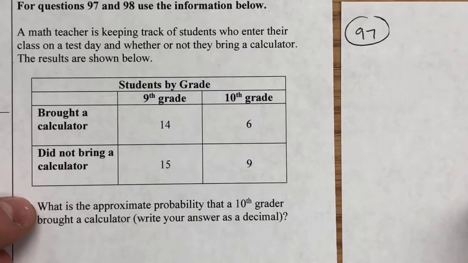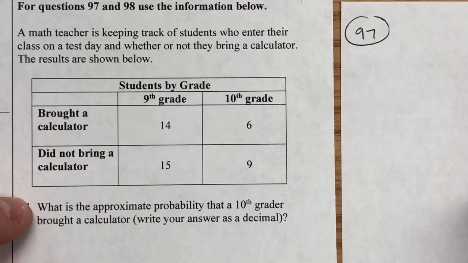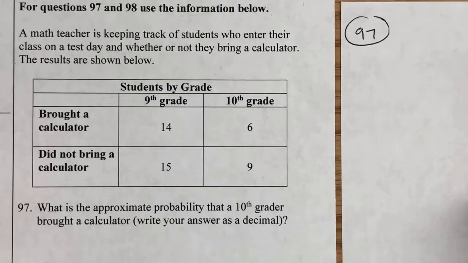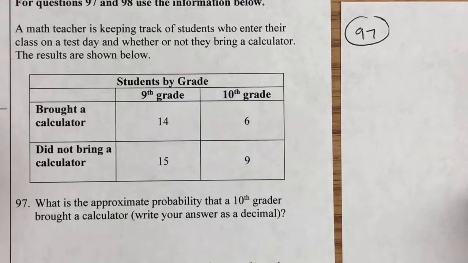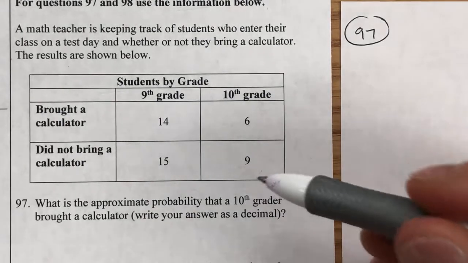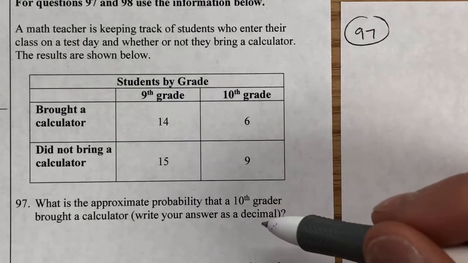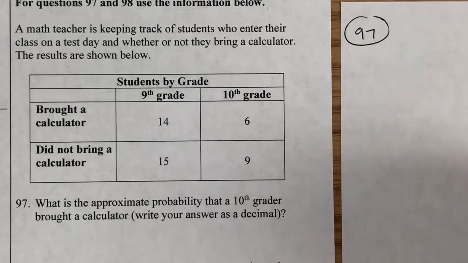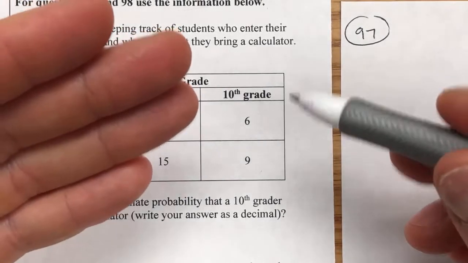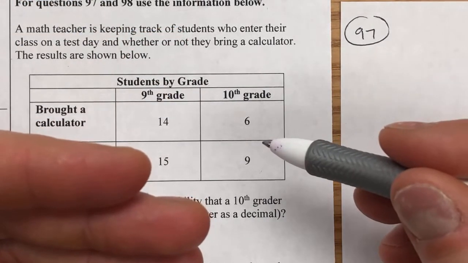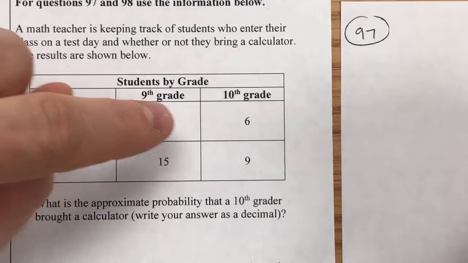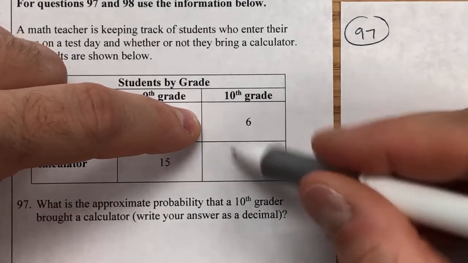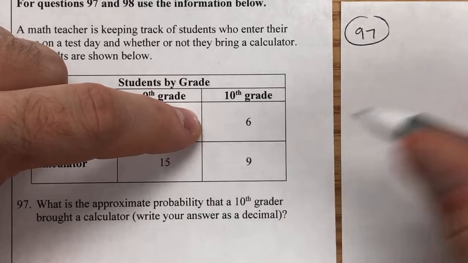So for 97, we're going to figure out what is the approximate probability that a 10th grader brought a calculator, and write your answer as a decimal. Okay? So there's a couple ways to solve this. We could use just the intuitive approach. What is the probability that a 10th grader brought a calculator? We could say, out of the 10th graders, how many brought a calculator? Out of all the 10th graders, I have 15 students.